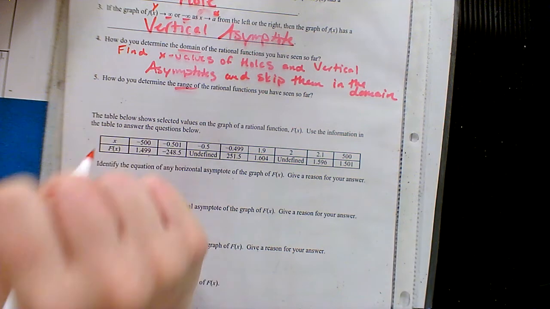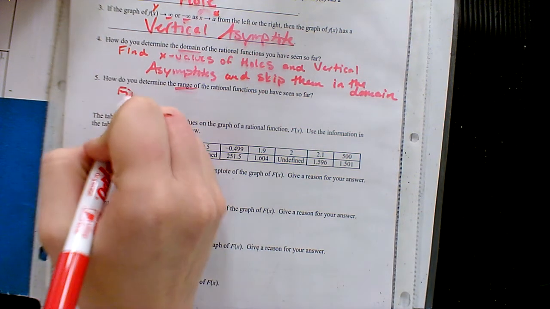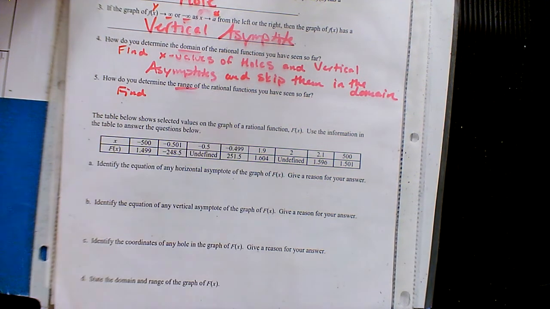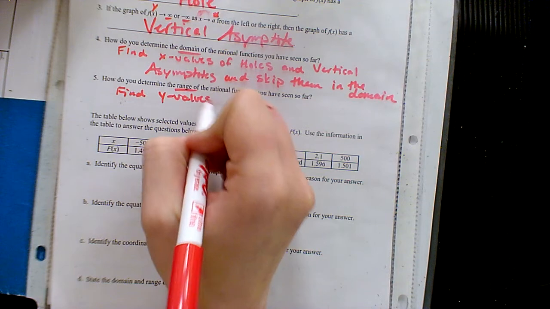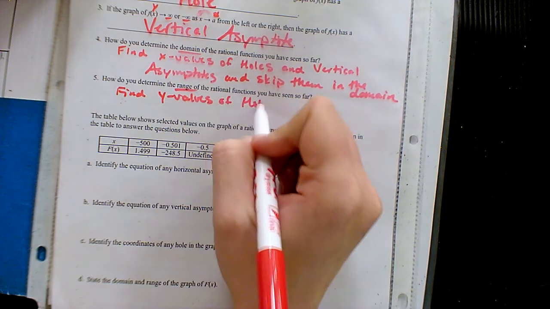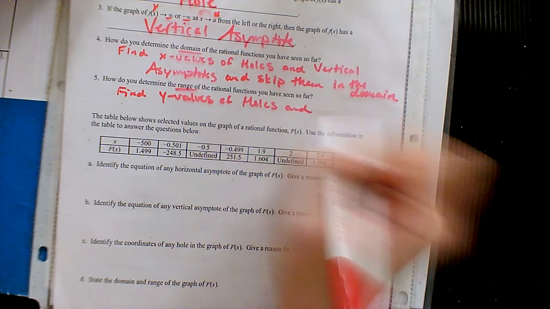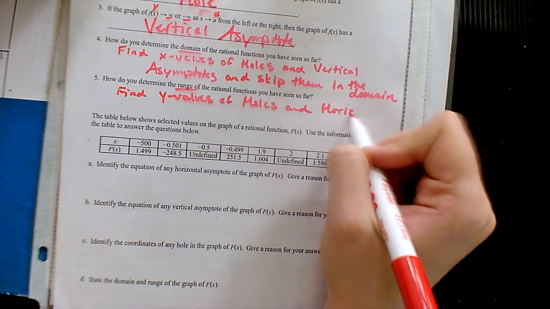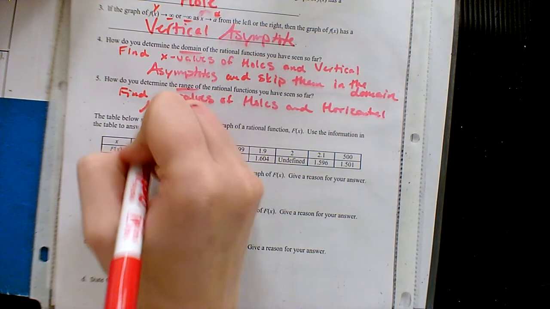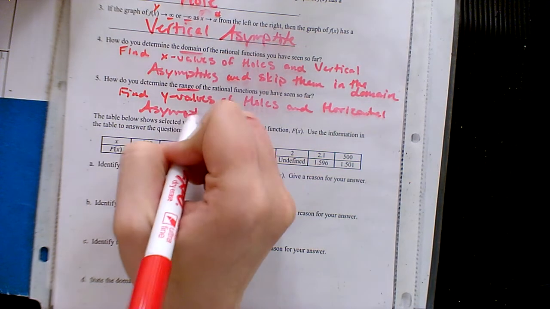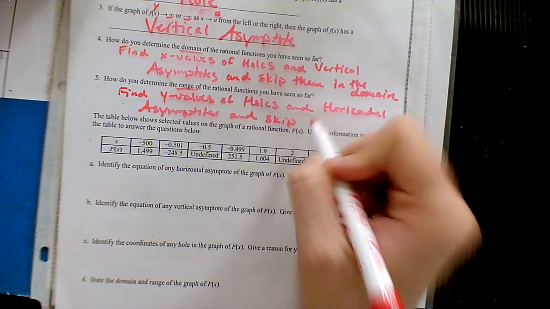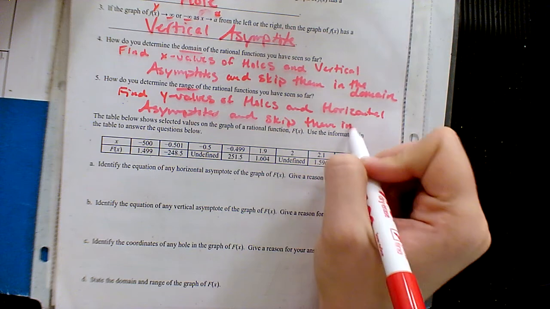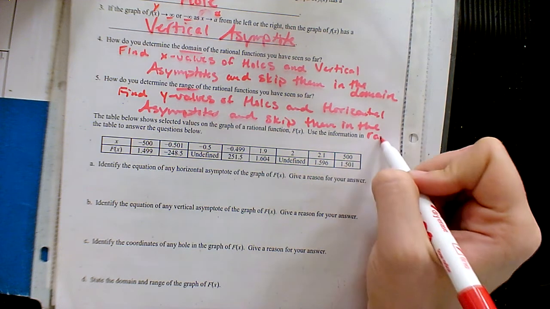Yeah, you'd find the points, the holes, the y values of the hole. Okay, so find y values of holes and horizontal asymptotes this time. And skip them in the range.